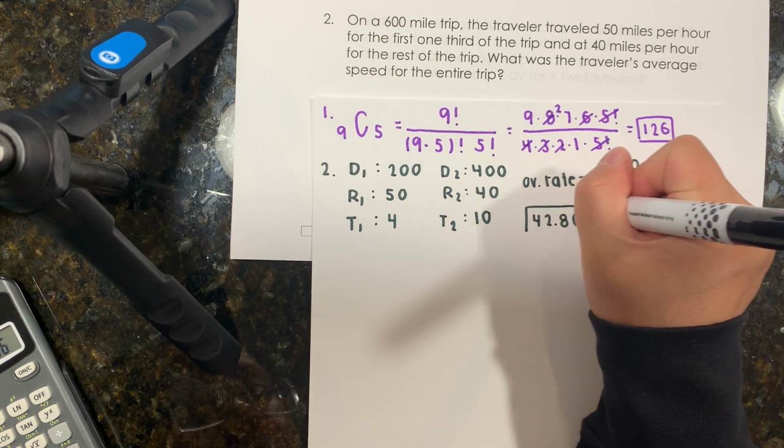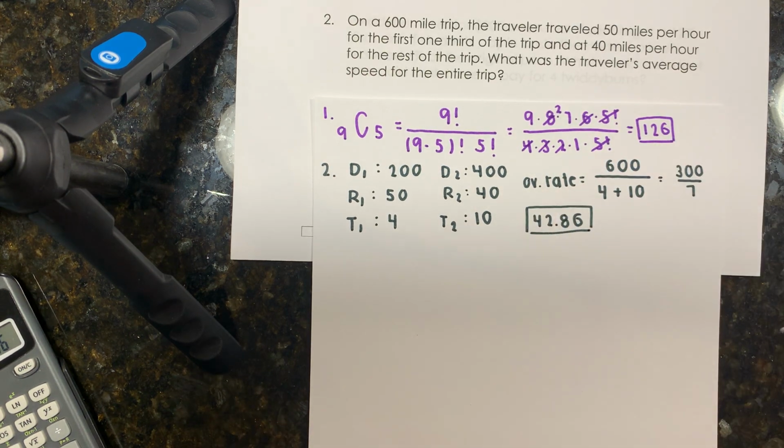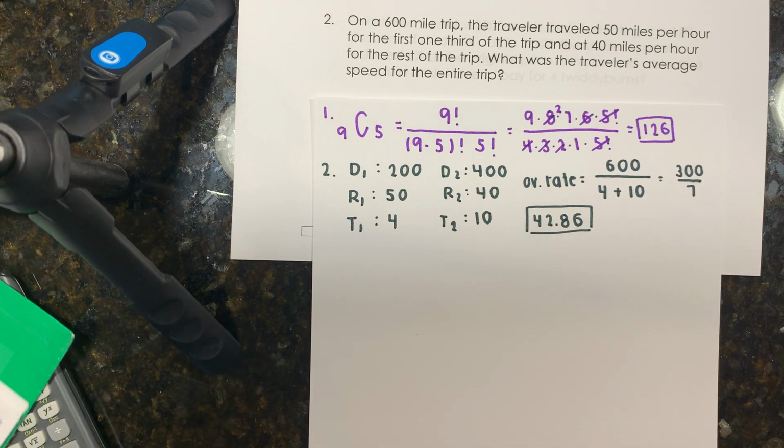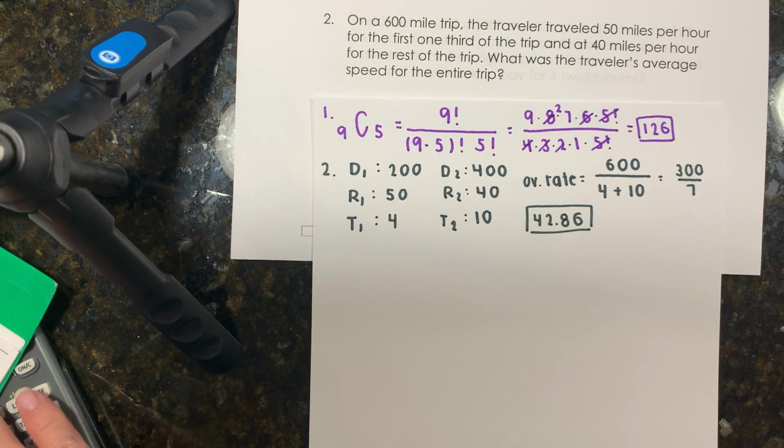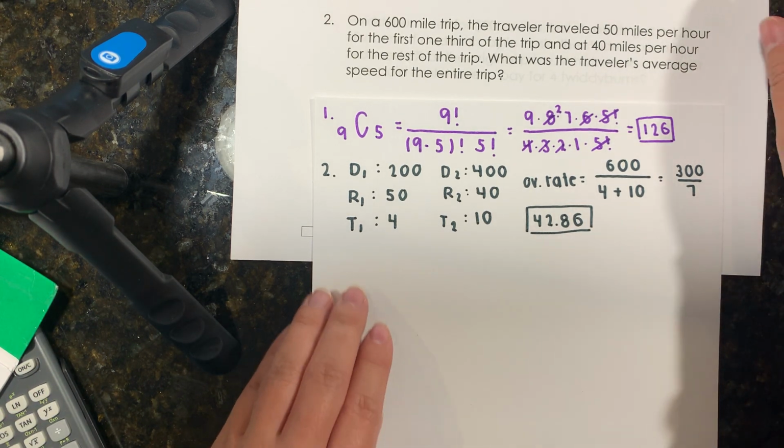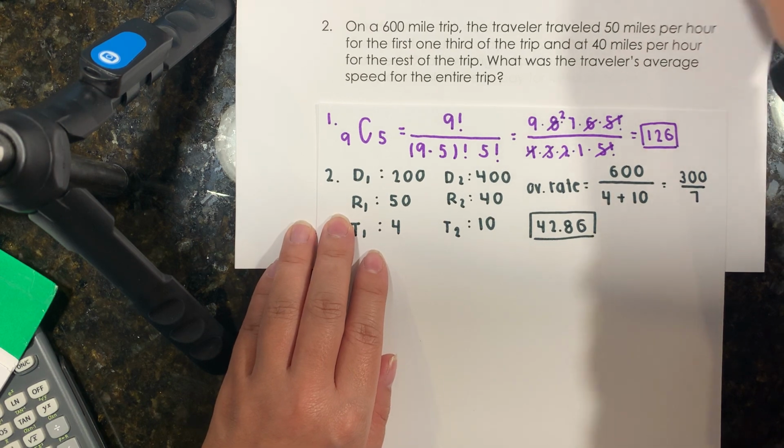42.86. So overall rate is equal to overall distance divided by overall time, and we actually had to evaluate for that overall time. And now we're going to be looking at number 3.